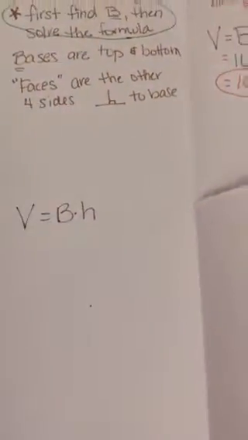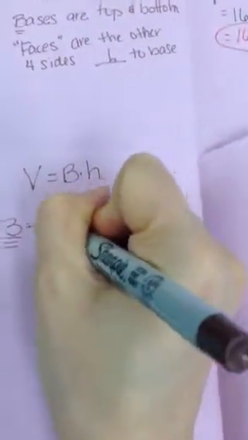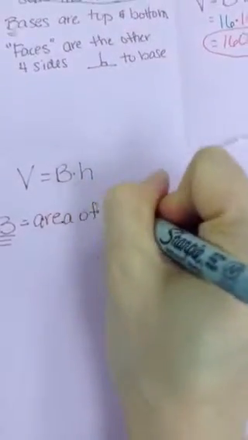There you go. Oh, that's so familiar from up there. So it's base, capital B, times height. So again, we're talking about capital B is the area of the base.